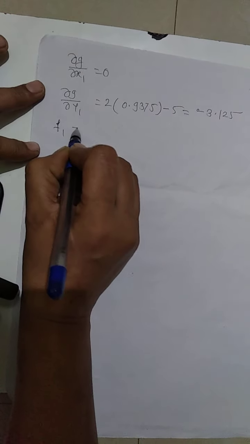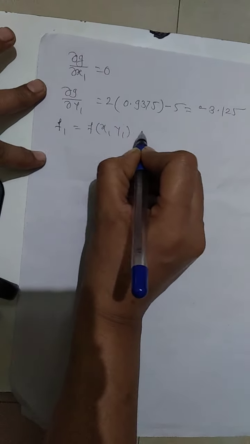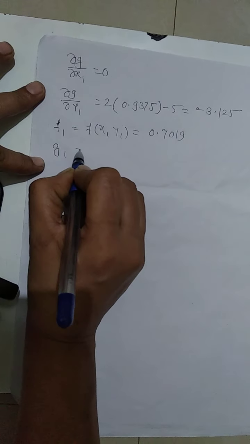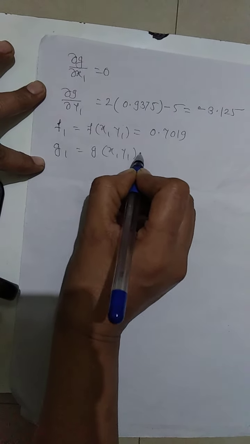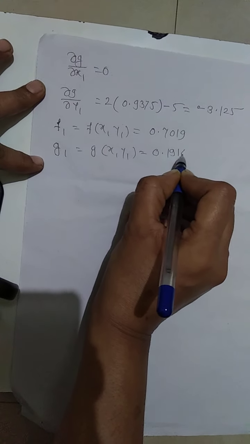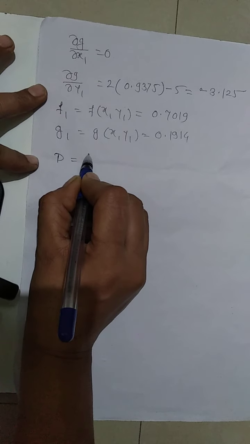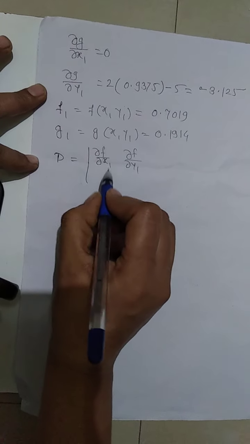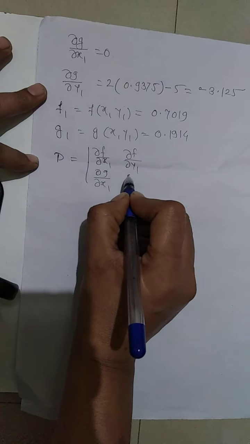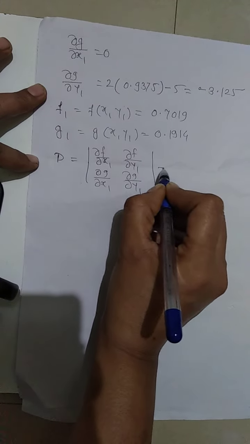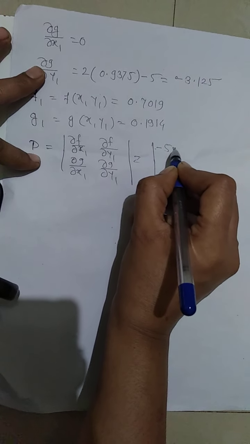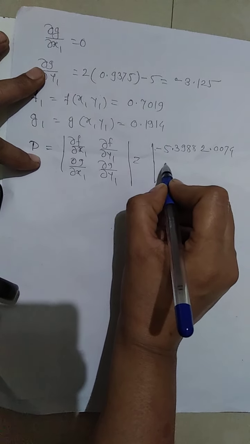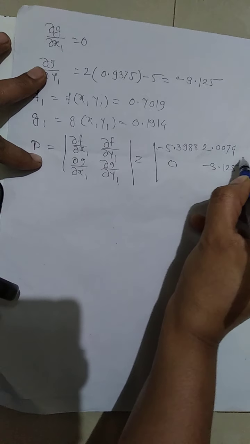and f1 is equal to f of x1 y1, putting the value of x1 and y1, and then value is equal to 0.7019, and g1 is equal to g of x1 y1, and that is equal to 0.1914, and d is equal to, first write the formula, del f upon del x1, del f upon del y1, del g upon del x1, del g upon del y1, putting this value minus 5.3988, 2.0074, 0 minus 3.125.